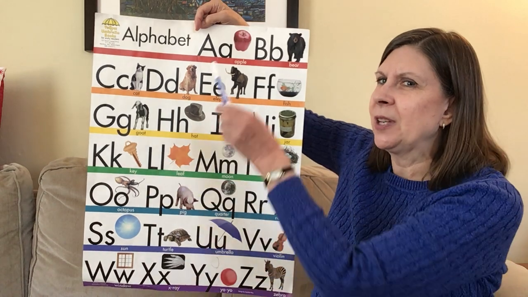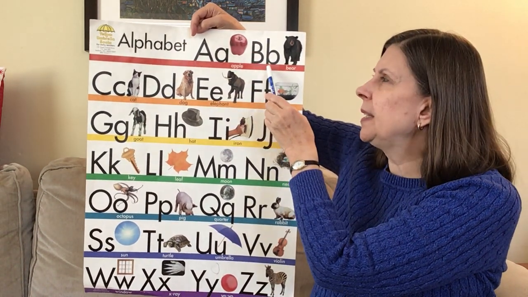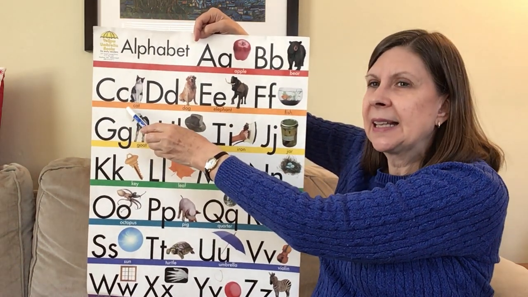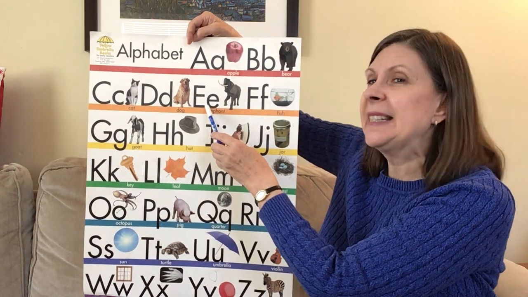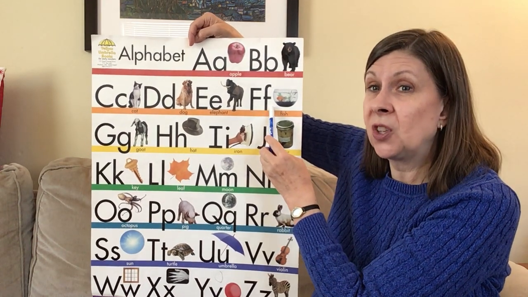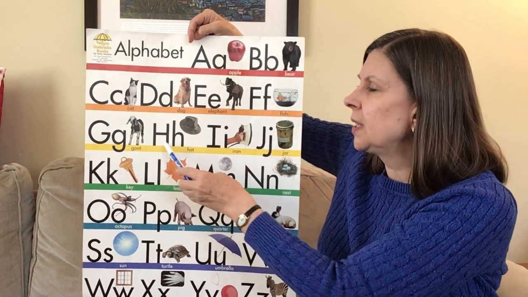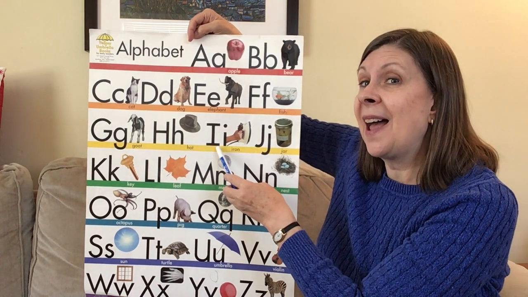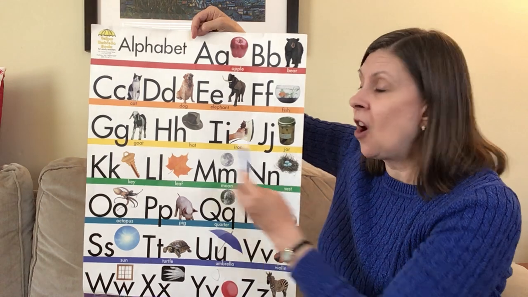Let's do the letter sounds we know. A makes the sound for apple. B says b, for bear. C says k, cat. D says d, for dog. E says e, for elephant. F says f, for fish. G says g, for goat. H says h, for hat. I says i, for iron. J says j, for jar.